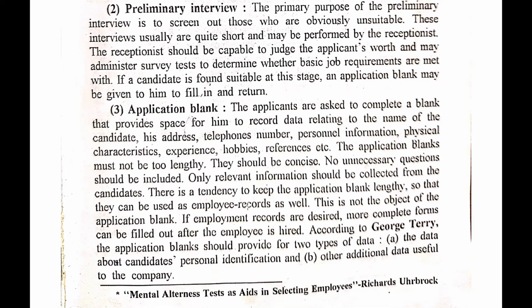There is a tendency to keep the application blank lengthy so that it can be used as an employee record as well. This is not the object of the application blank. If employment records are desired, a more complete form can be filled out after the employee is hired. According to George Terry, the application blank should provide for two types of data: data about the candidate's personal identification and other additional data useful to the company.